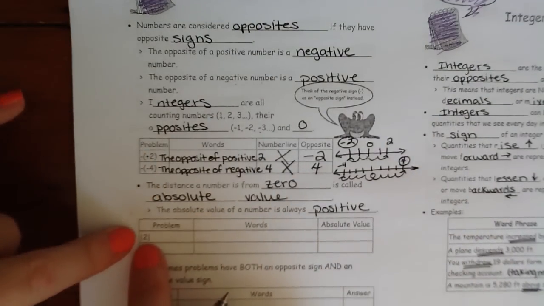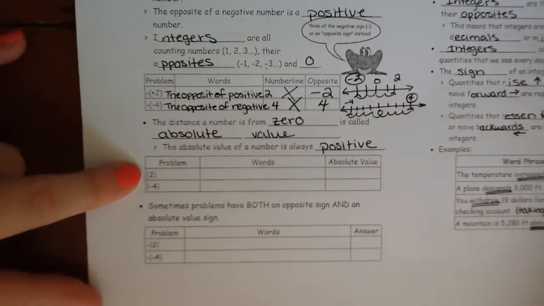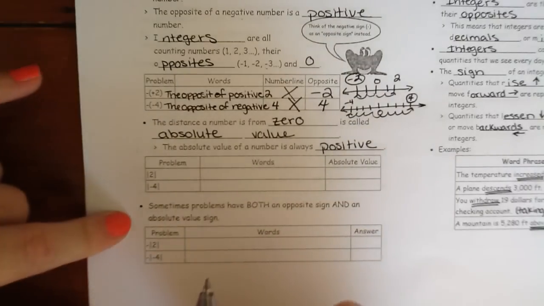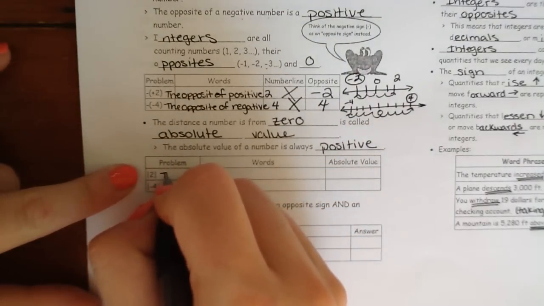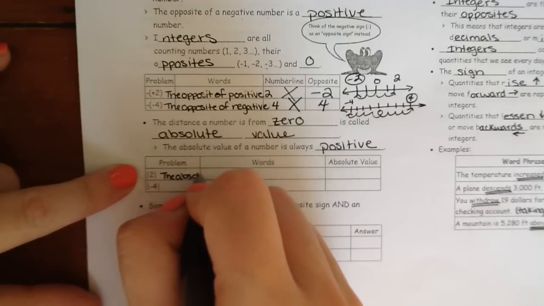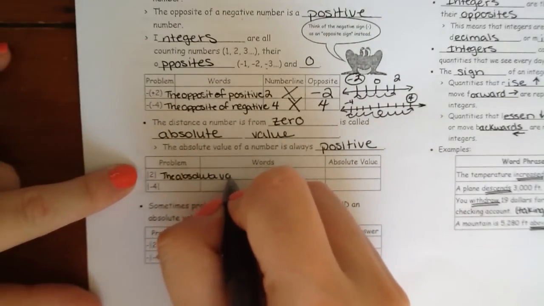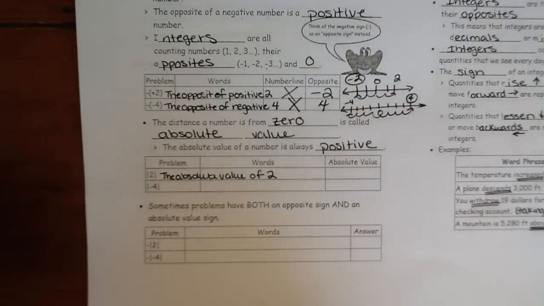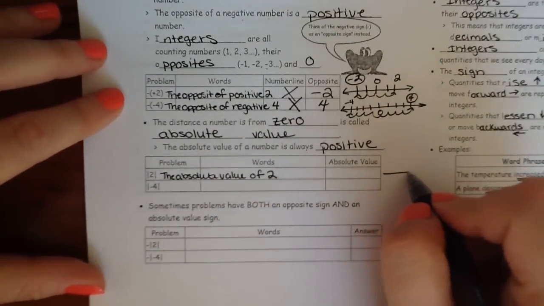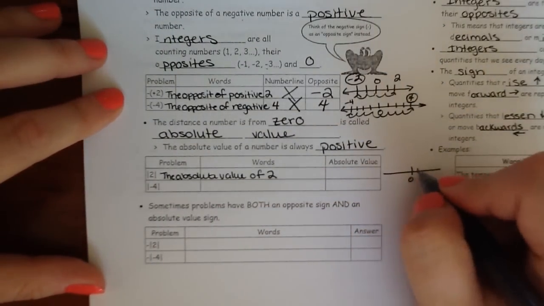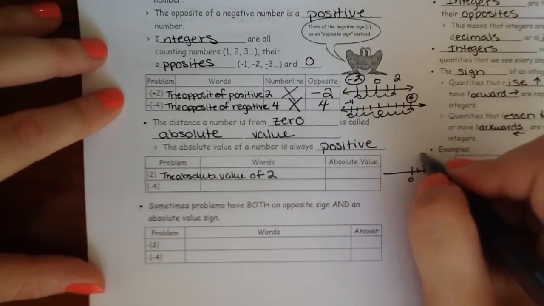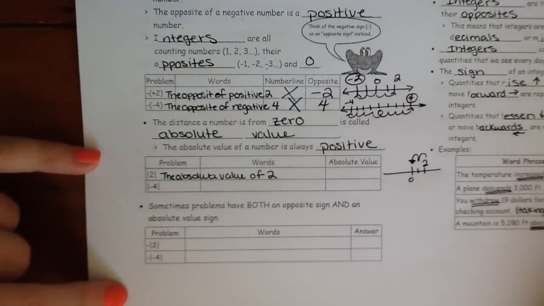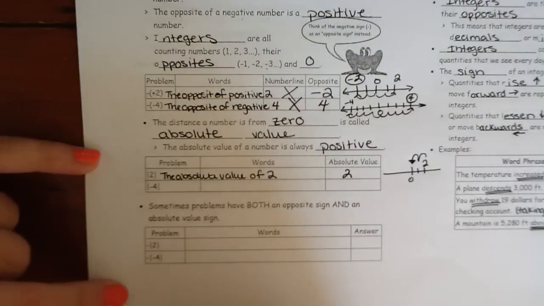Alright, so let's think about this. These little parallel lines here, these short little parallel lines here and here, those mean absolute value. So we read this as the absolute value of 2. And if we think about 2 on a number line, so here's 0, here's 1, 2. The distance to 0, I go 1 space, 2 spaces. My distance to 0 is 2 spaces, so the absolute value is going to be 2.